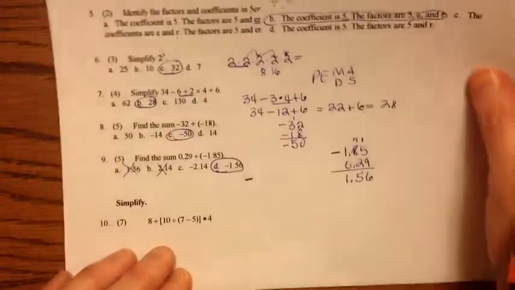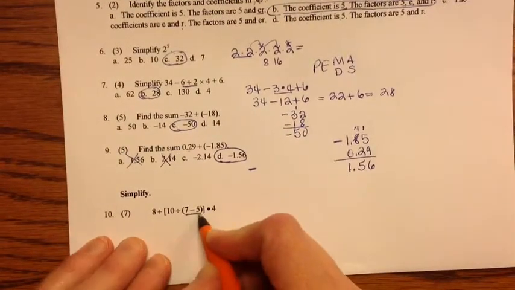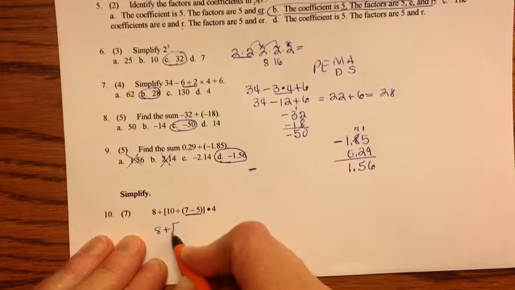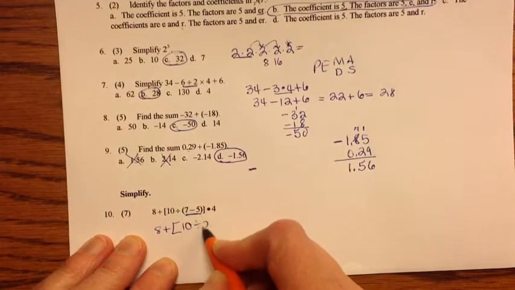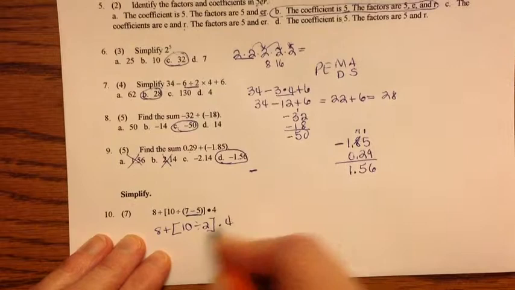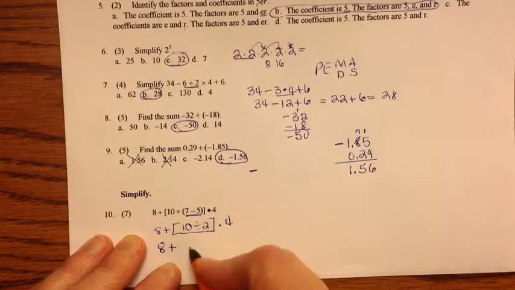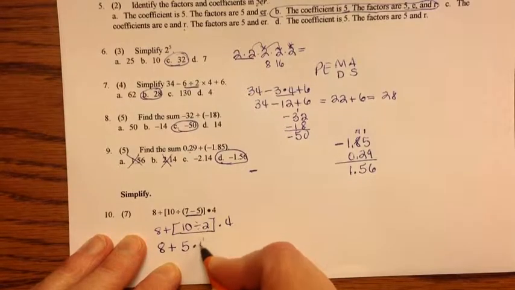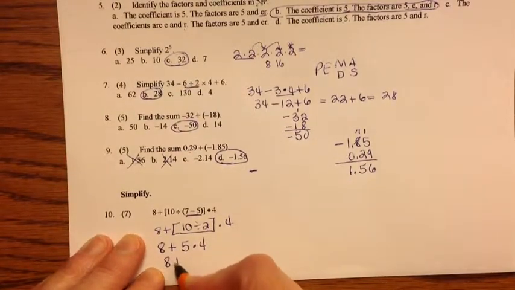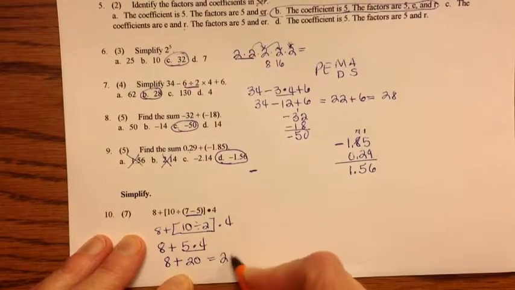Number 10. Okay, we've got some grouping symbols. We need to go innermost first. So we've got 8 plus bracket 10 divided by 2, close, actually they're braces, times 4. So we've got 8 plus, we'll still do the division, which is in the braces, which is 5 times 4. We've got 8 plus 20, still got to do that multiplication before the addition, which is 28.